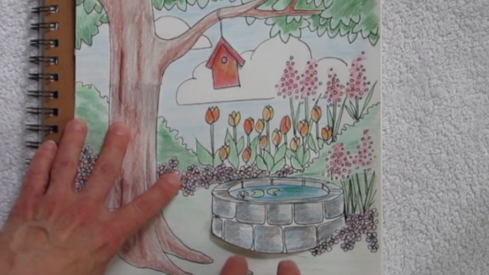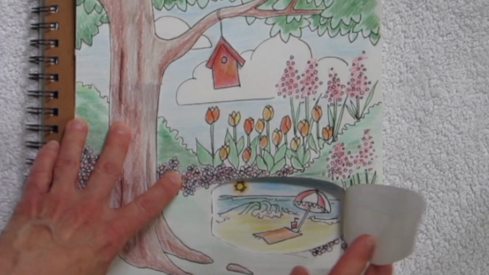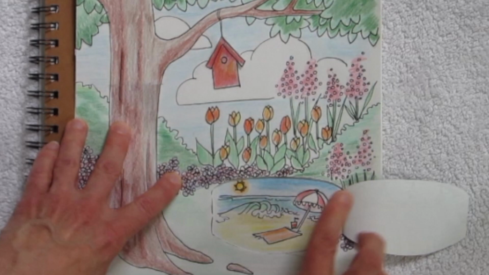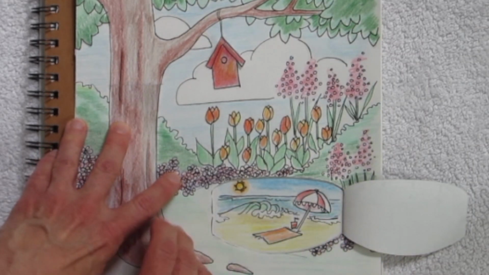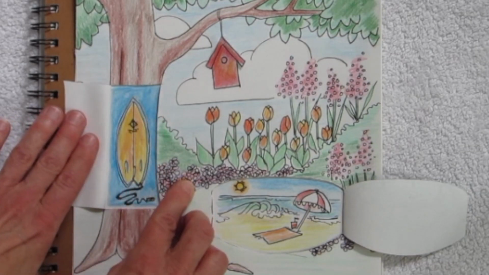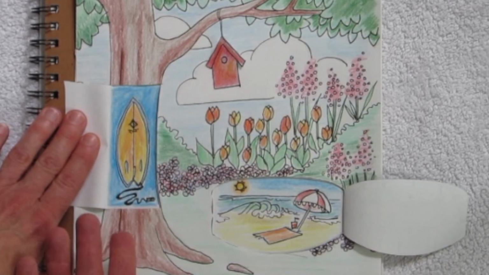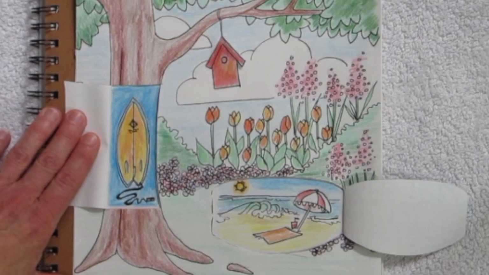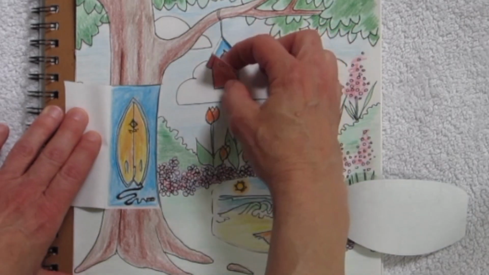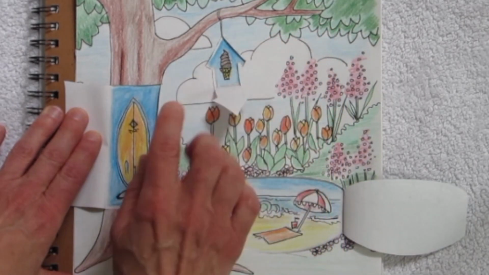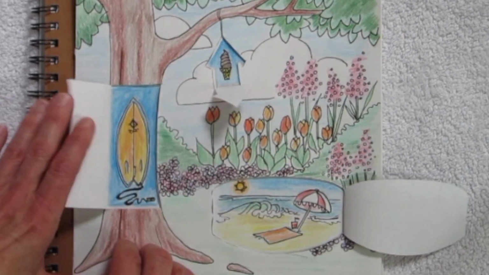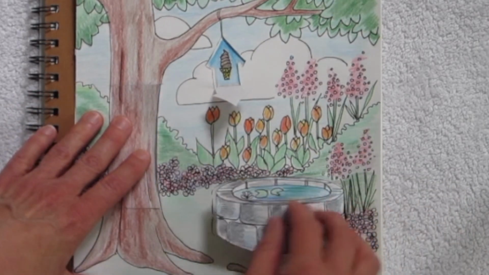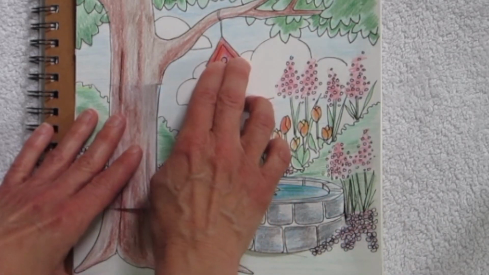And behind my hidden doors, behind the wishing well, it's the beach. Got the ocean, the sand, my towel. And in the tree, a surfboard because I love to go surfing. And then behind the birdhouse, it's frozen chocolate custard on a waffle cone with chocolate jimmies, or you can call them sprinkles. And that's how you make a picture with hidden doors.